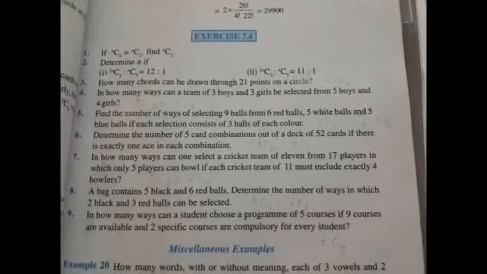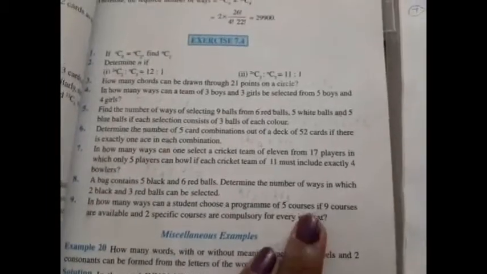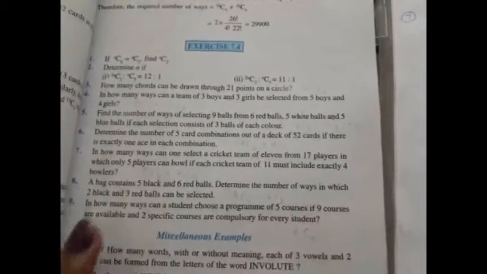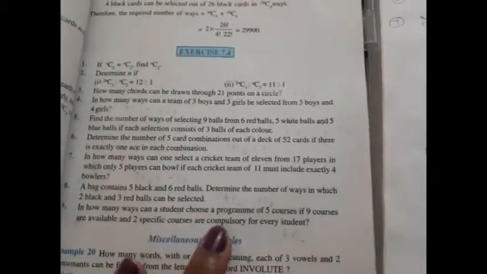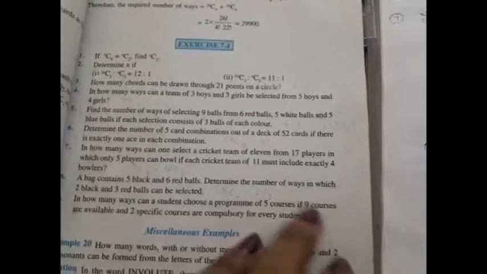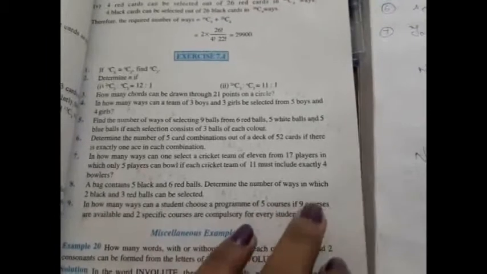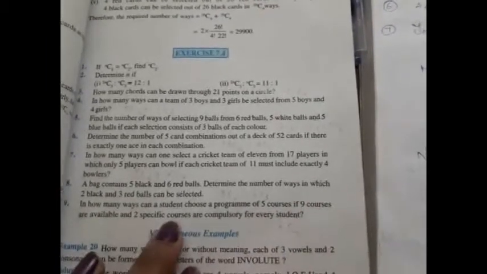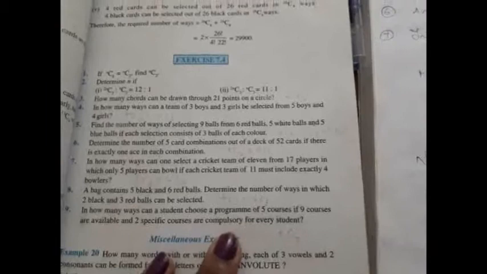The last question: in how many ways can a student choose a program of 5 courses if 9 courses are available and 2 specific courses are compulsory for every student? So totally 9 courses are there, out of which a student should select a 5 course program, and out of these 9, 2 specific courses are compulsory.